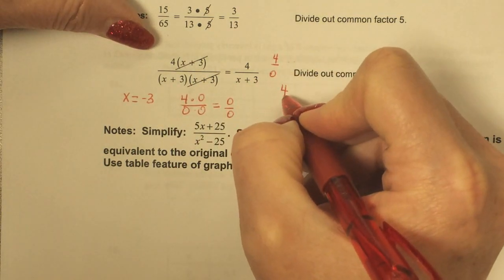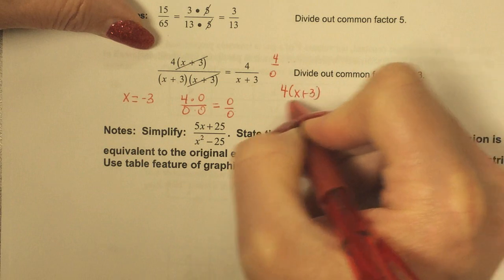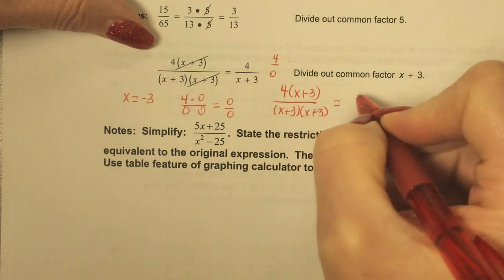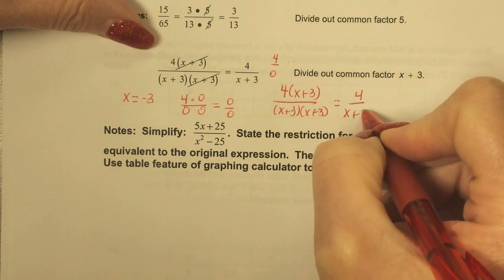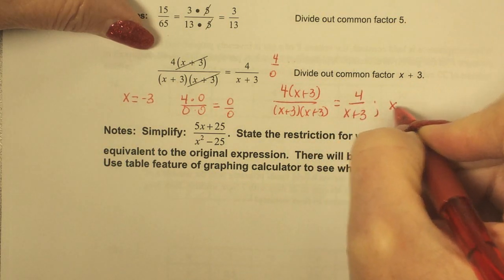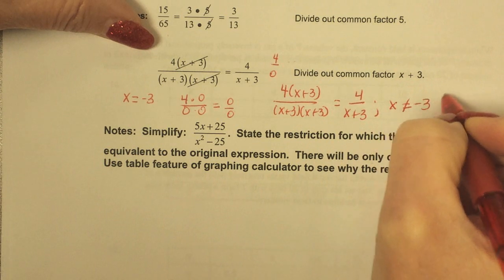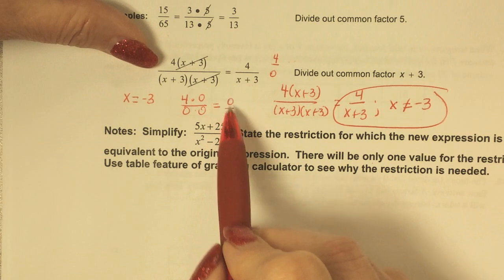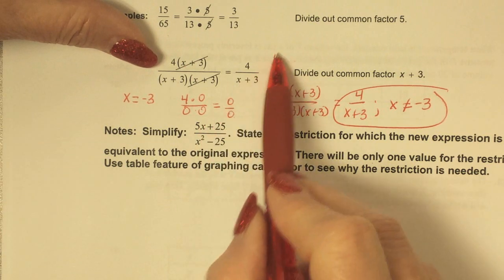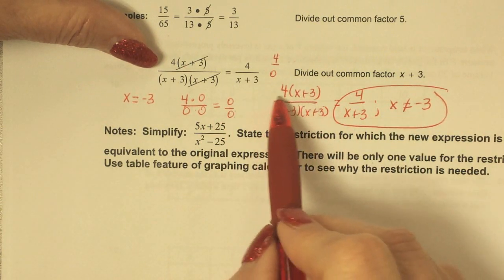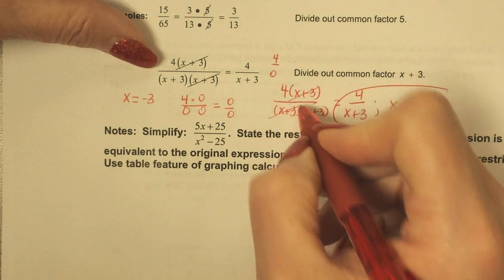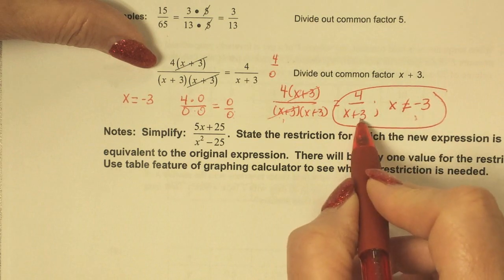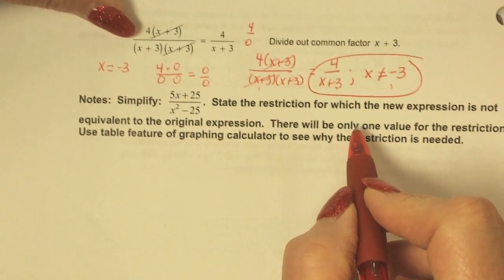Therefore, I can say that 4 times x plus 3 over x plus 3 times x plus 3 is equal to 4 over x plus 3, but only if x is not equal to negative 3. And that's because of what I just showed you. 0 over 0 and 4 over 0 are different. So because we got rid of this x plus 3 right here, we have to say x cannot equal negative 3, or else they are not truly equivalent.